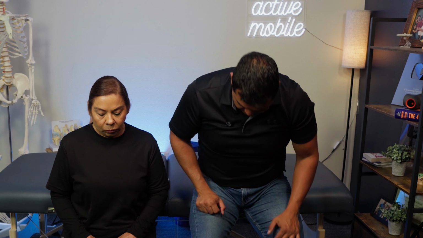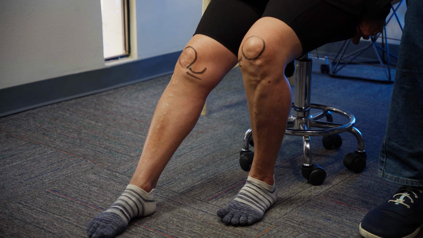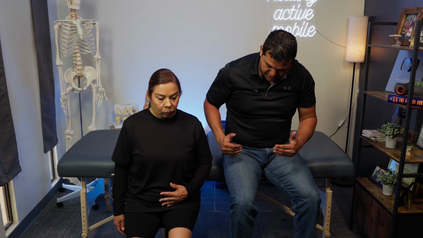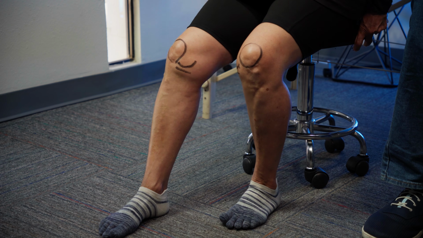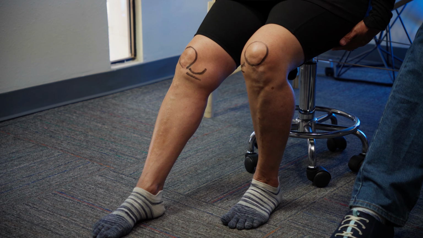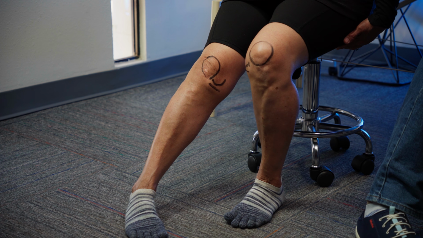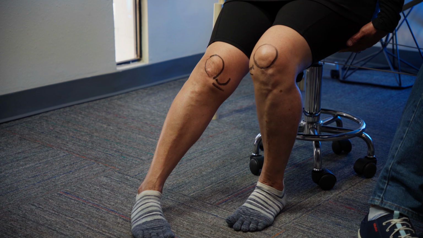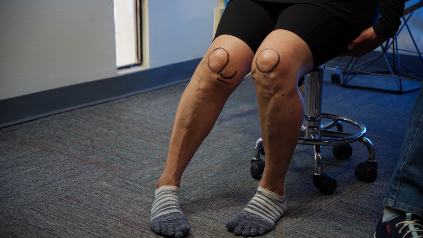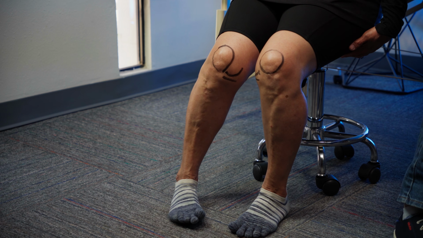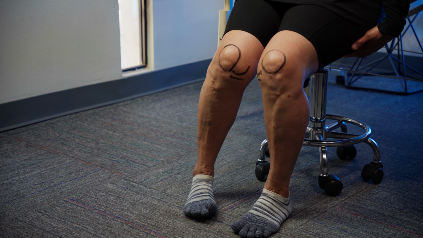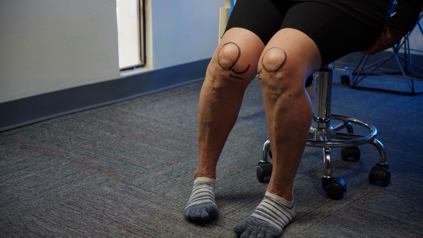So let's do the right leg first. You're going to sit, yeah, perfect like that, just near the edge of the chair, just comfortable. Then you're going to move your foot out like that, turn your toes all the way in, and then drag your foot, not pushing into your foot, just the weight of your leg, just let it drag as you bend your knee and get it as close to the chair as possible.